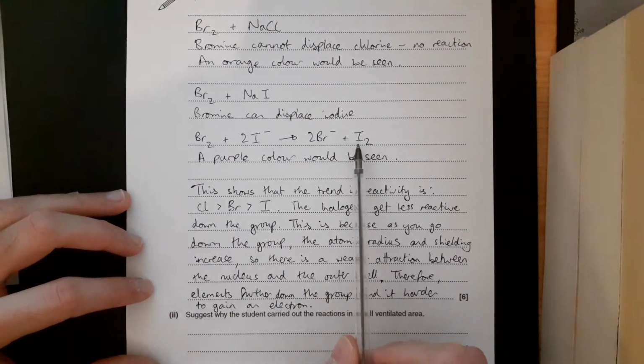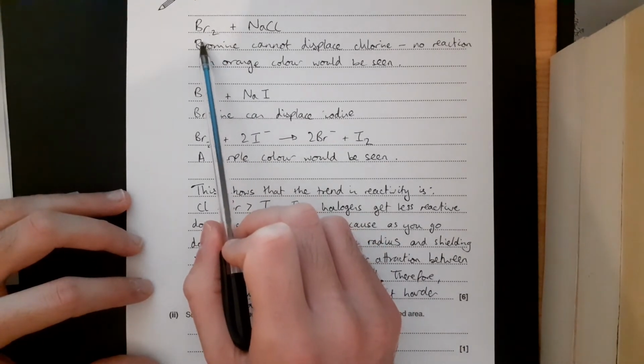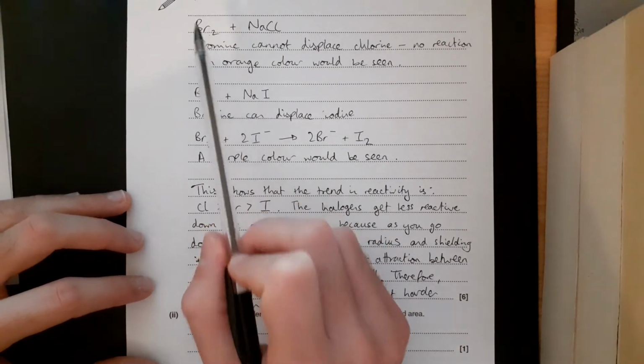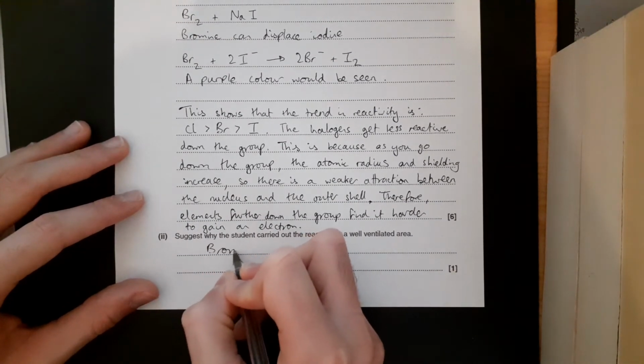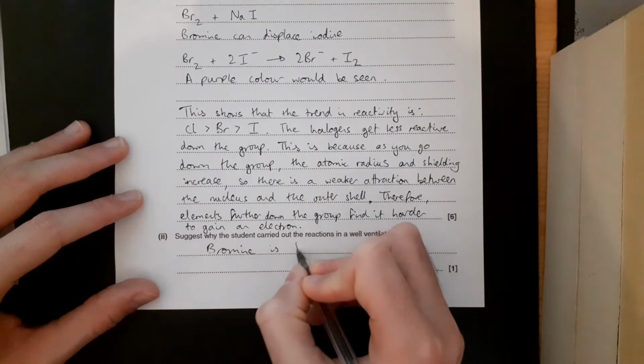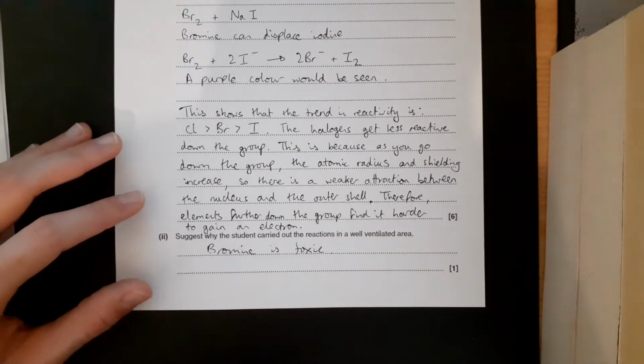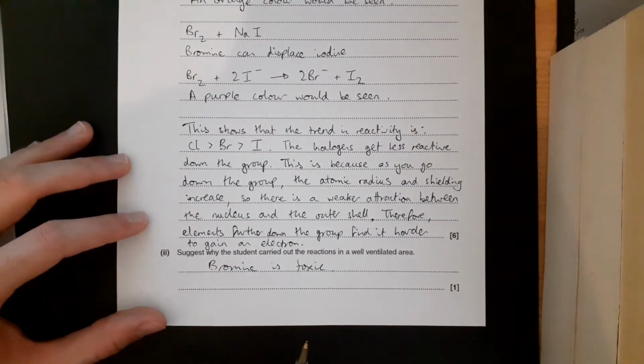Iodine is not particularly toxic. Bromine is going to be the problem, right? We don't want to be breathing bromine in. Okay, so that's what we're going to say. We can say that the bromine is toxic. They will not give you a mark if you said chlorine is toxic because you're not making any chlorine, so you do need to be careful with that one.